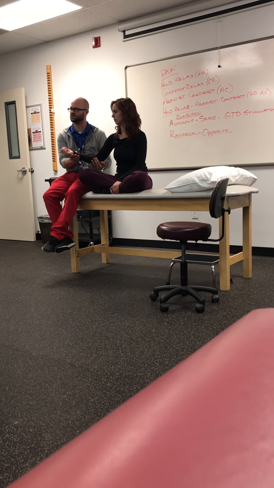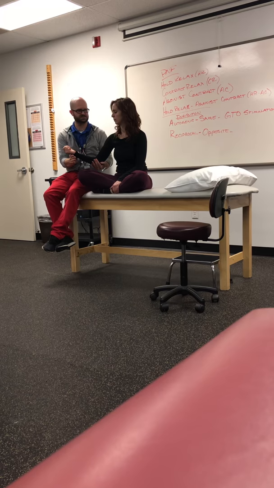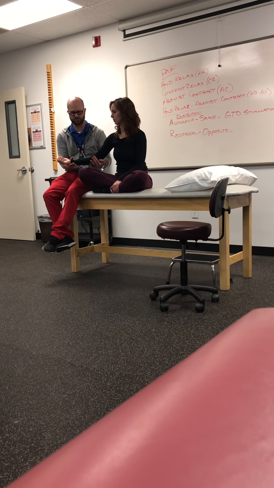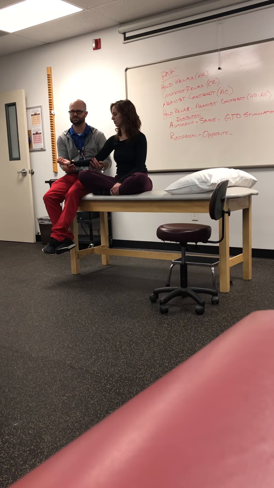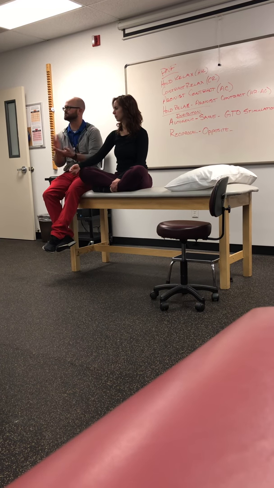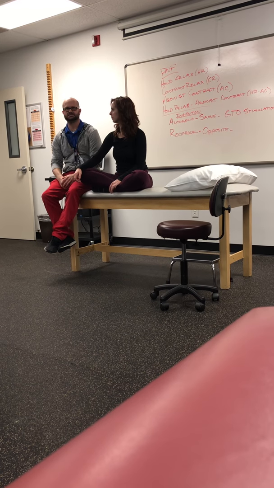Then we start the procedure all over again. Now I want you to resist me, hold that for 5 seconds, 4 and 5, and push, push, push. And then we hold that position. Okay, so now we're trying to rely on both types of inhibition to increase that as effectively as possible.